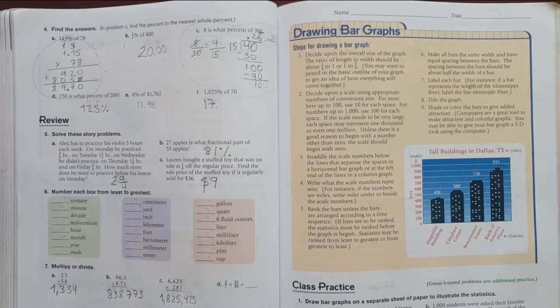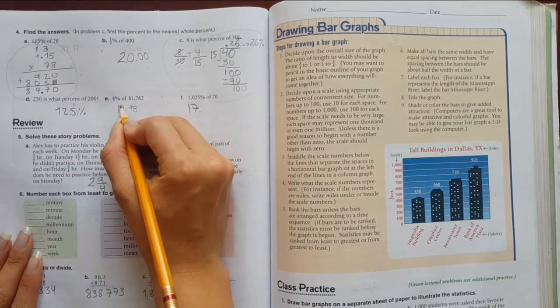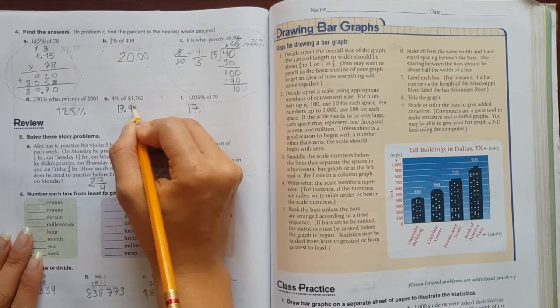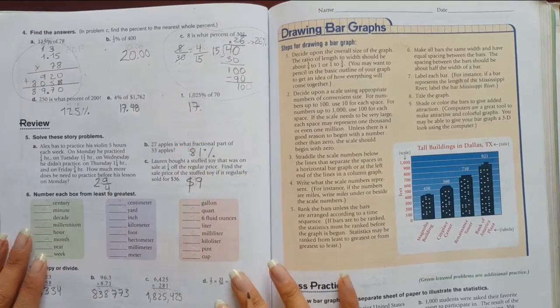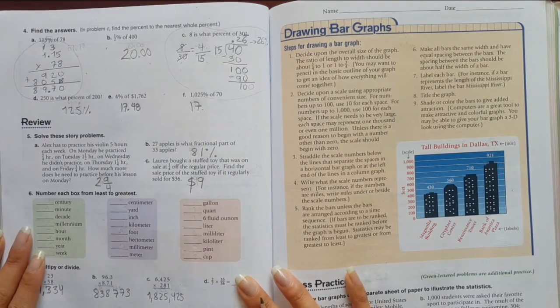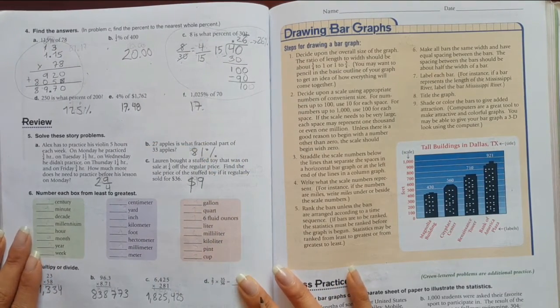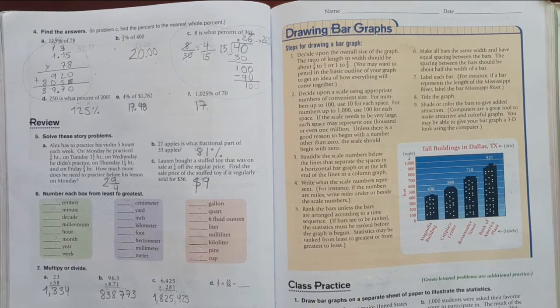Yes? Here is a 17, if maybe you cannot, 17.48. Right? Easy job. So please, 10 seconds more to write it down. Yes, guys?